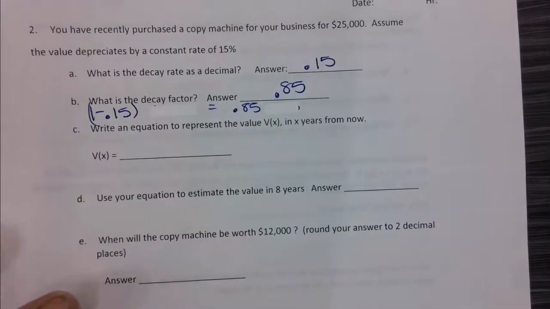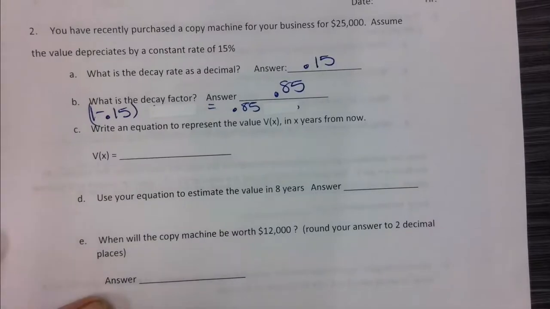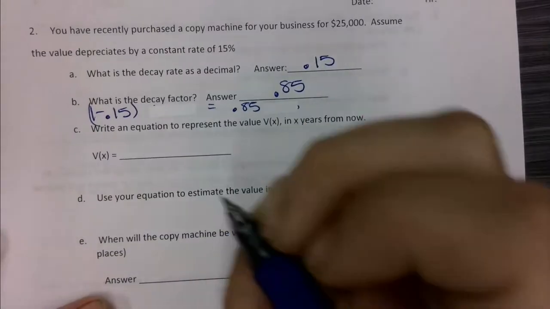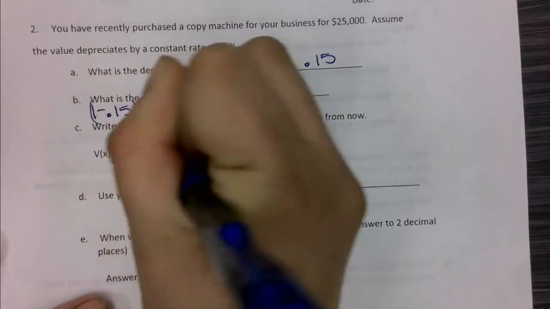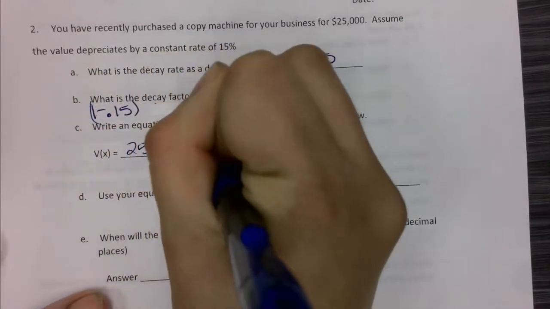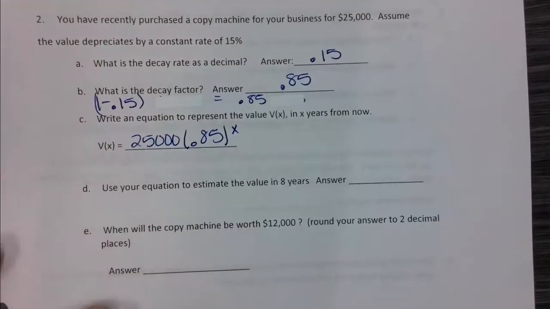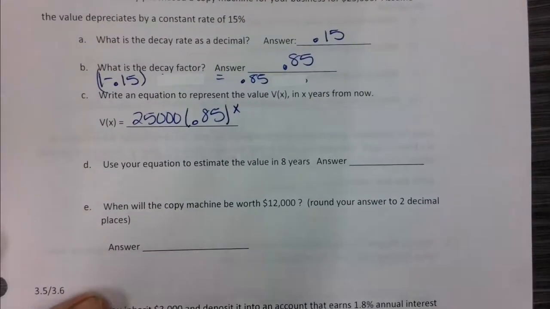Okay. It wants me to write my equation X years from now, so I have 25,000 times 0.85 to the X. Then it wants me to guess the value at 8 years.